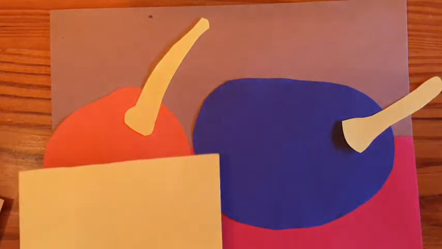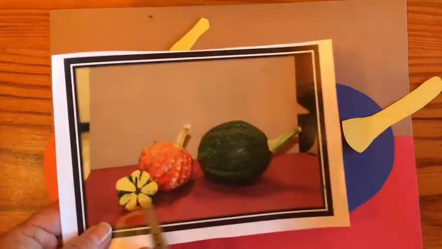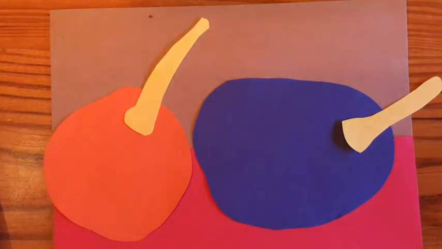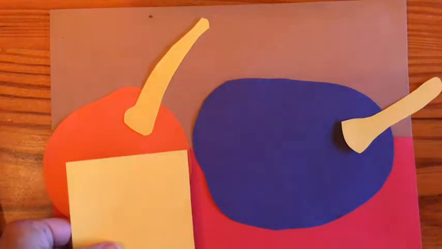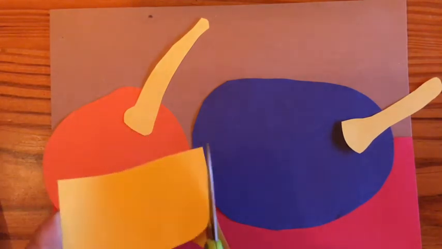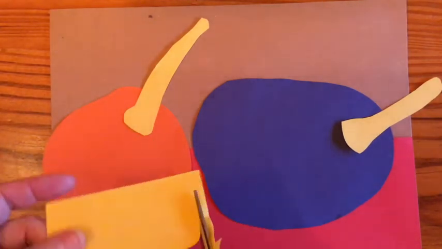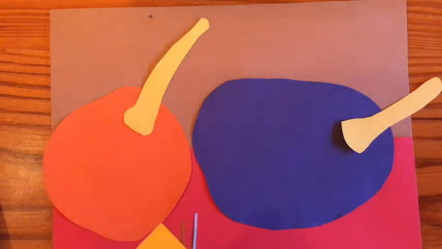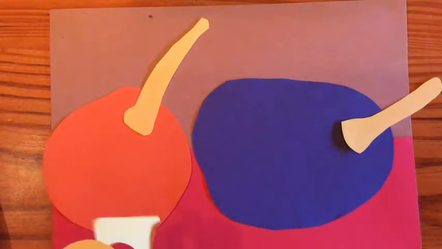And now for the last gourd. It's a smaller one. It's the smallest, and it's going to be up in the front, kind of to the left of the orange gourd. And it's kind of unique in that it's two colors. It's a light and a dark. And that lighter color is kind of like a flower shape.